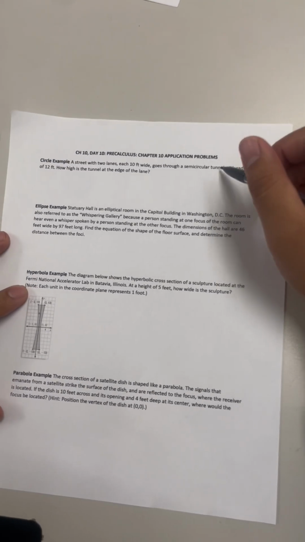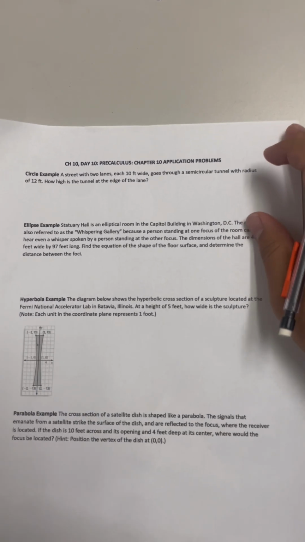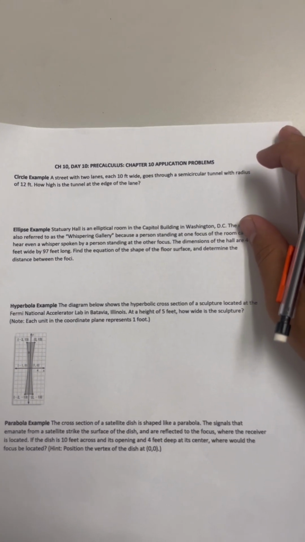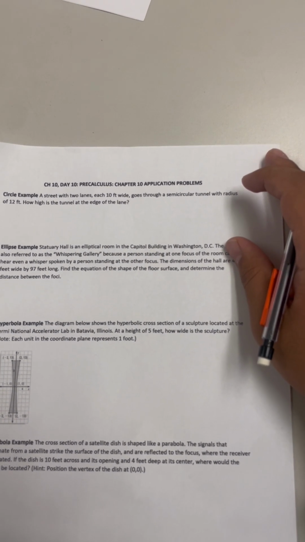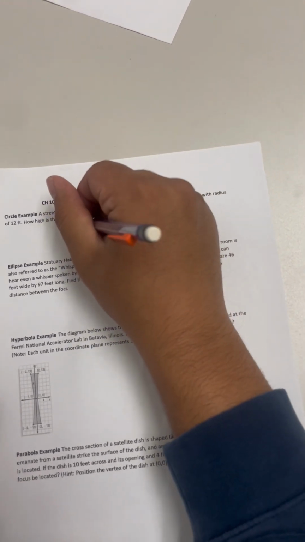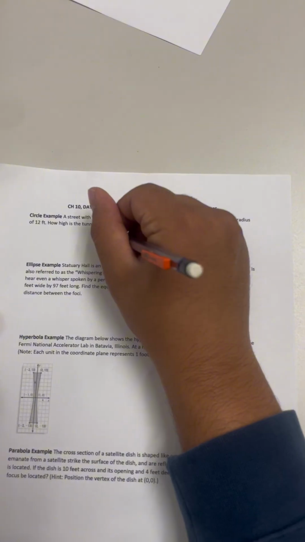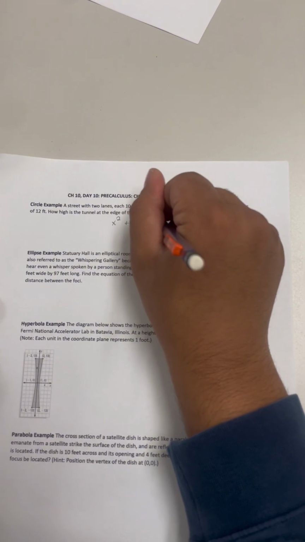First, we have our first circle example. I'll give everyone 10 seconds to read the question. All right, to start, we have to remember our original circle formula, which is x squared plus y squared equals r squared.